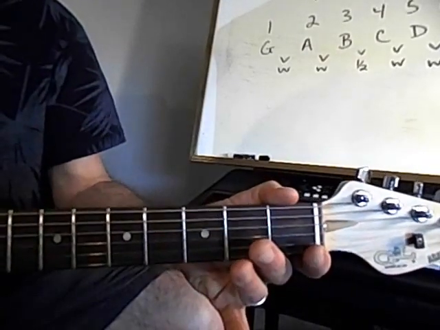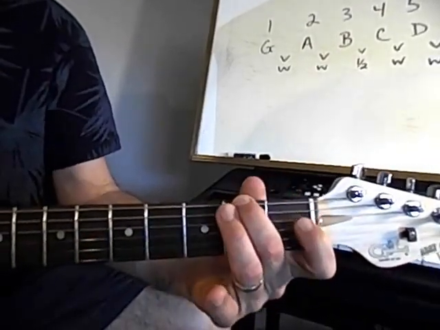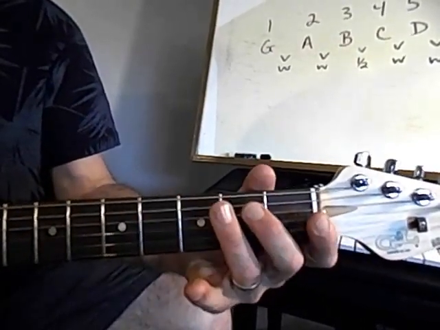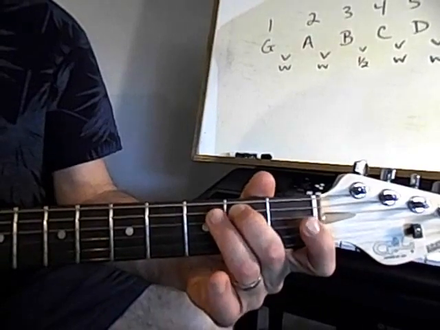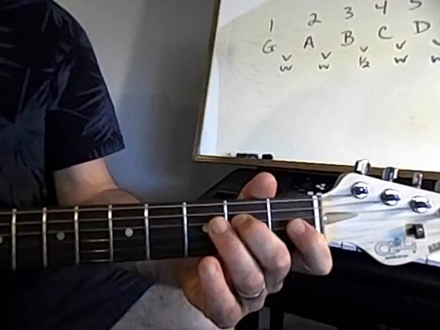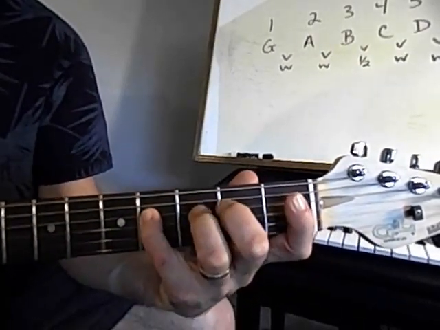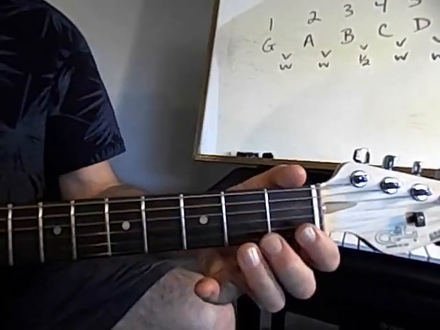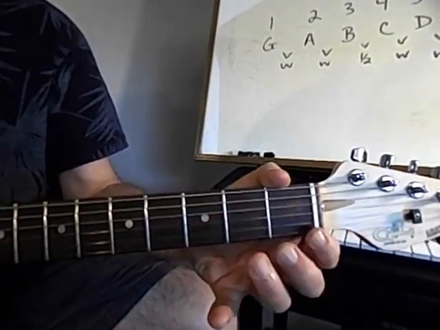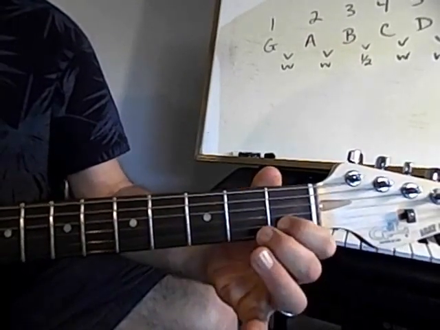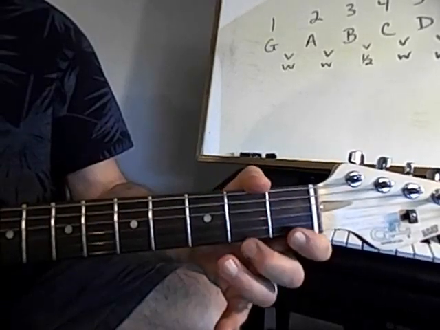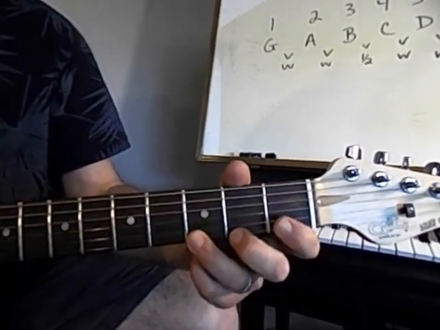So open E, that's the 6th string. F sharp, G, and this is pattern 6. A, B, C, D, E, and then we got the F sharp here, and then our open 3rd string for G, A, and then we hit our open 2nd string for B, C, D, then open E, F sharp, and then your G.